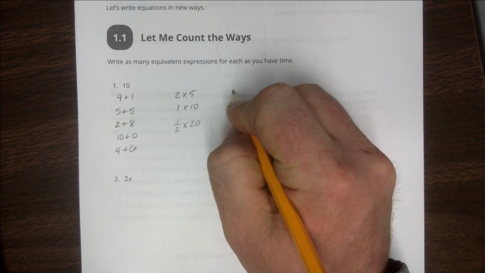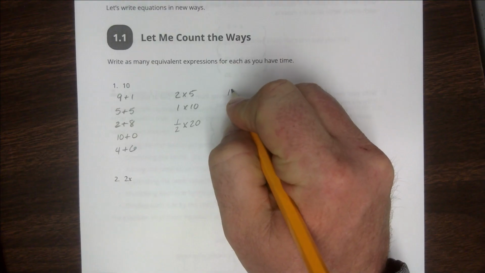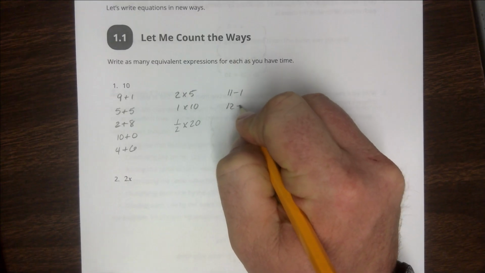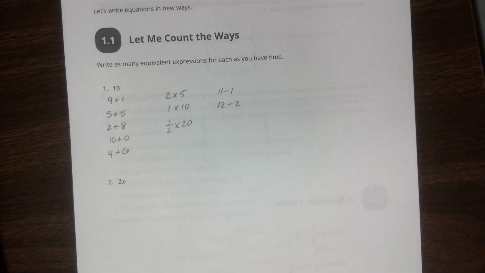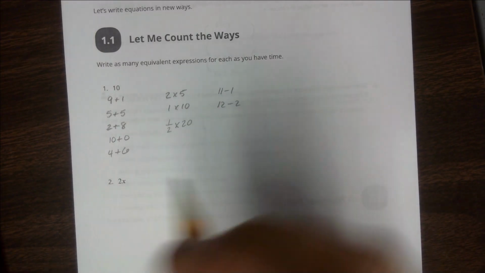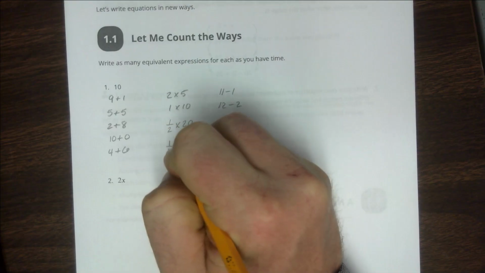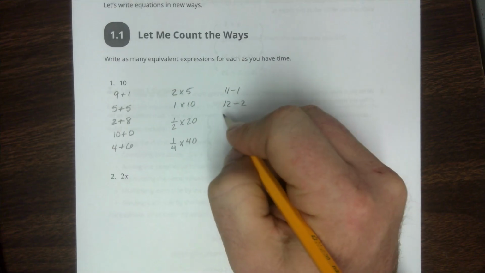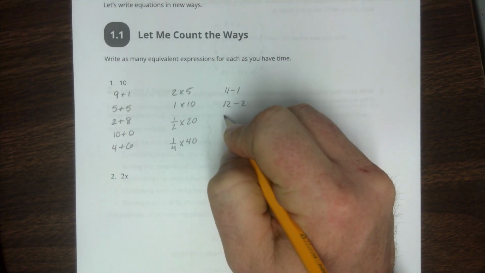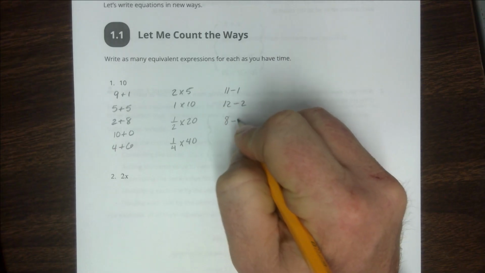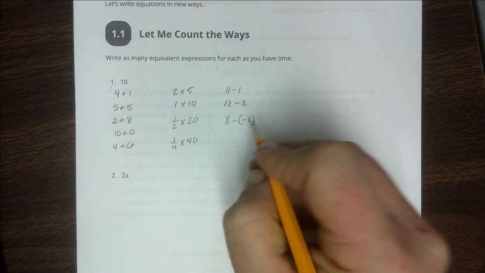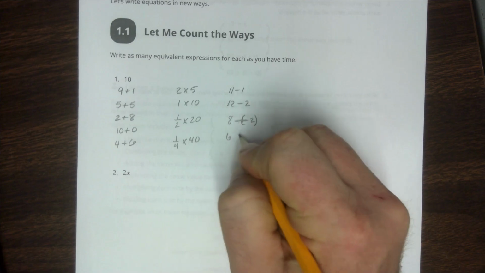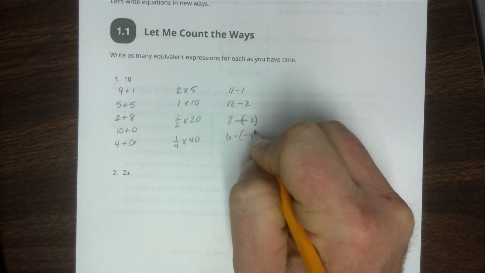I forgot subtraction. So subtraction, we could go 11 minus 1. We could go 12 minus 2. We could go a quarter of 40 would also work. So here on the subtraction one, this is another one that I just thought of. You could actually go like 8 minus negative 2. And then remember what we do here with this subtract a negative. You could change that into a plus sign, or 6 minus a negative 4 would also work.